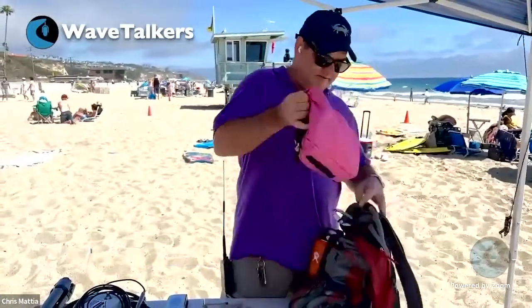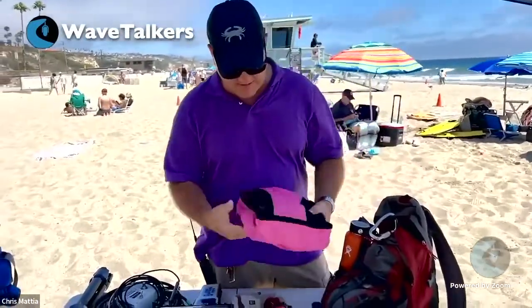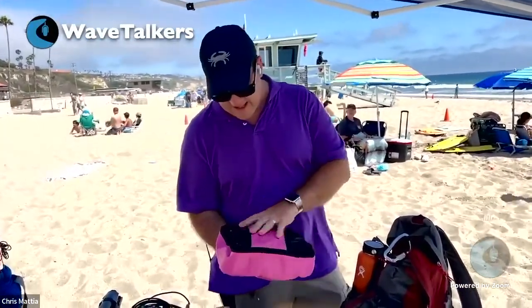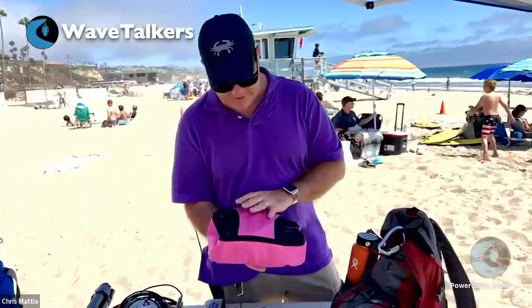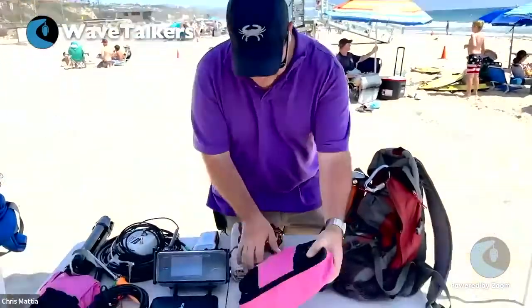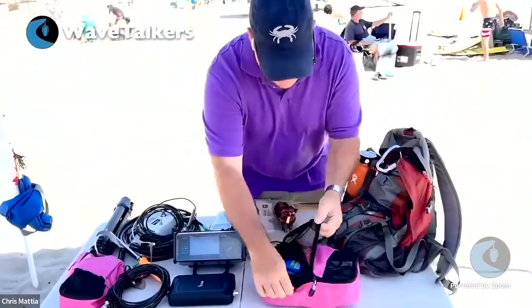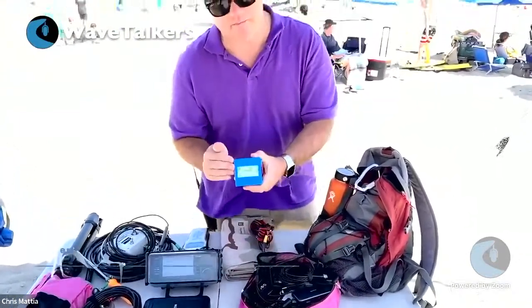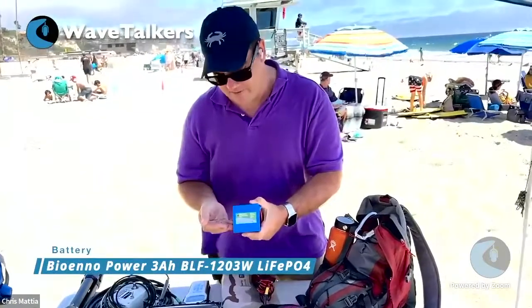I also keep a bag here that has all of the bits and pieces that I need to run my 705 and all of the additional wires and adapters. In here, aside from all of those components, I also have a very small BioEnno battery. This is a 3 amp hour BioEnno battery.